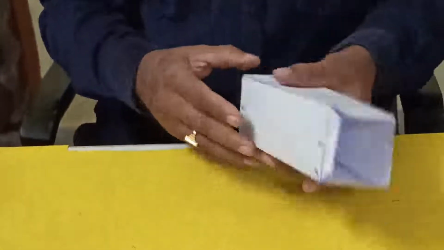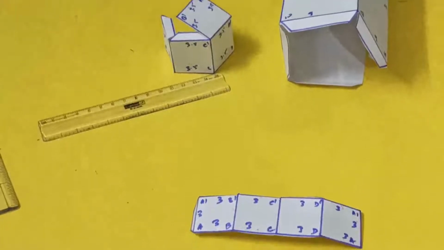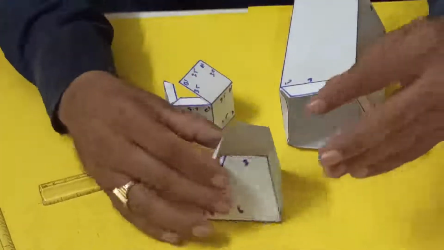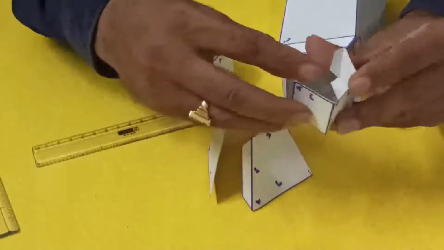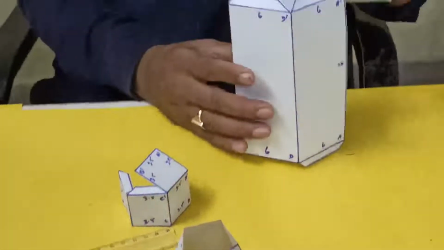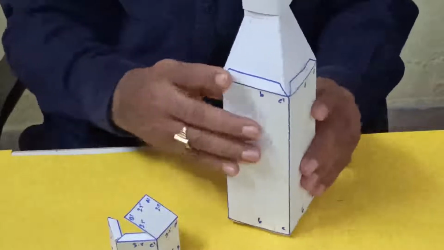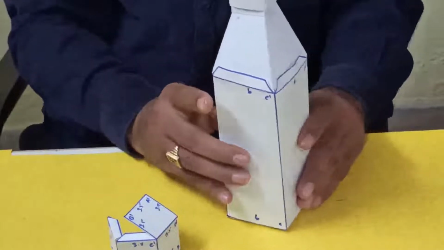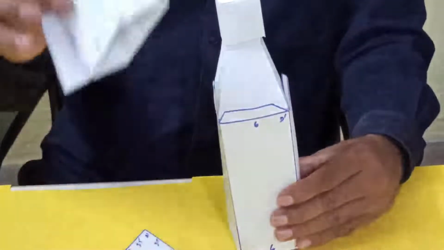Next is the cap, this one the cap, mouth, this one the frustum, and this one the mouth. Okay, so it will fit exactly if you fit it like this. You see, this will fit into this one, exactly fitting the body, then it will fit here.